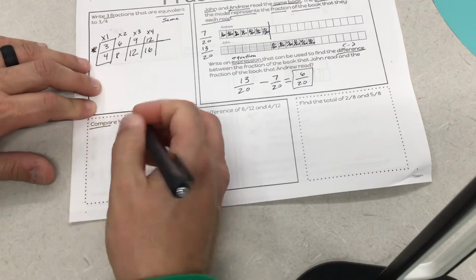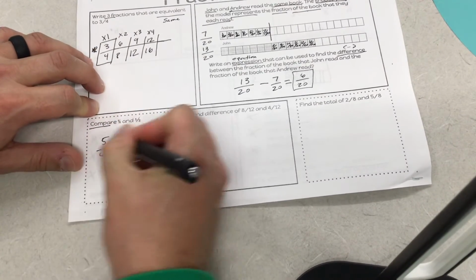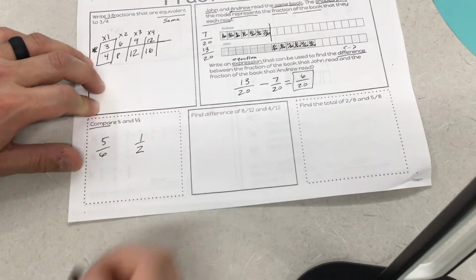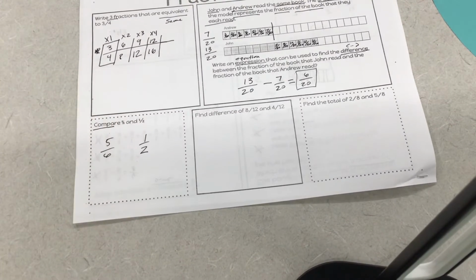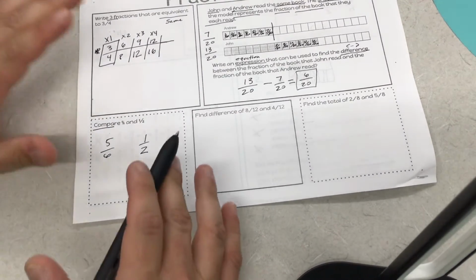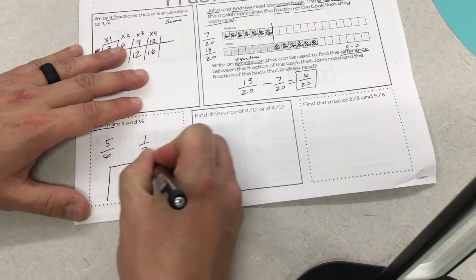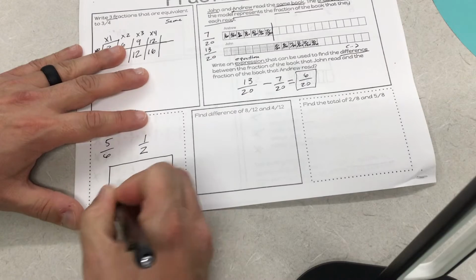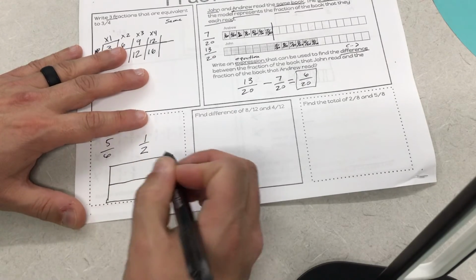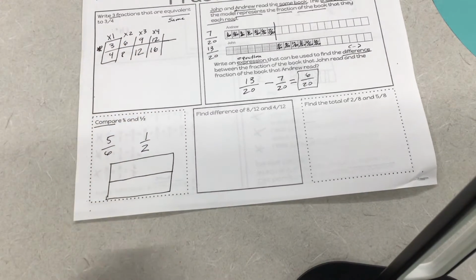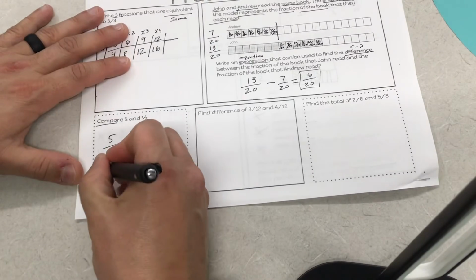This says compare 5/6 and 1/2. I need to compare these two. Well, I can do a couple things. First things first, I can do my model. And I really want to encourage you, my friends at home, to do your models. I'm going to label this 1/2.